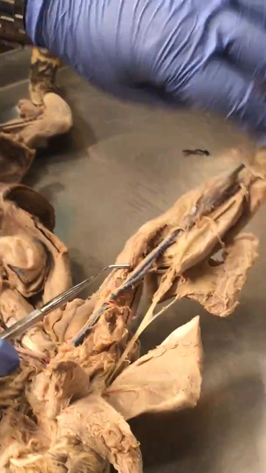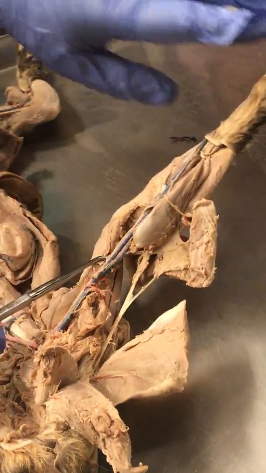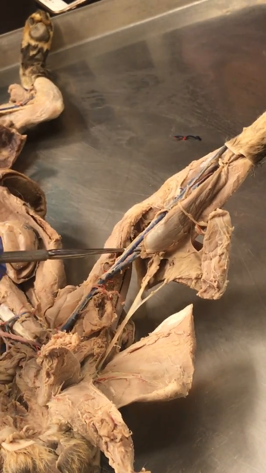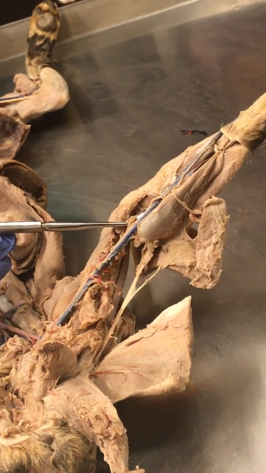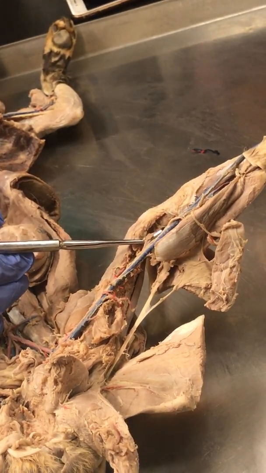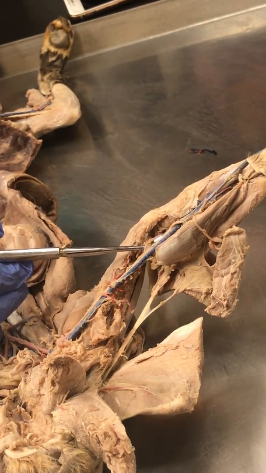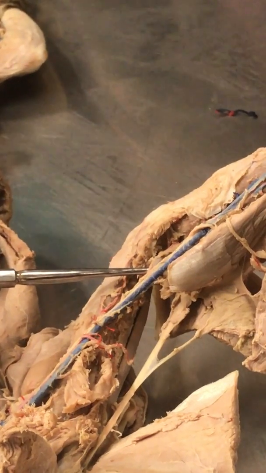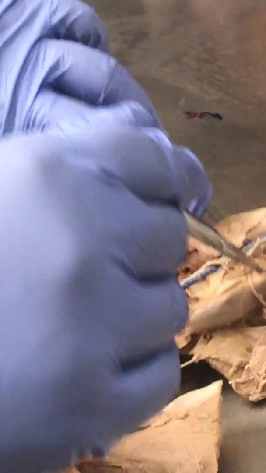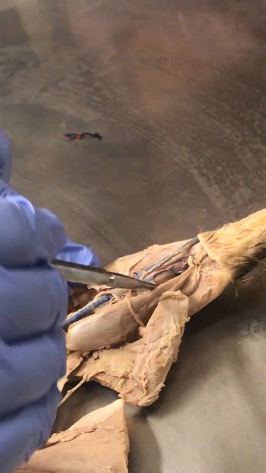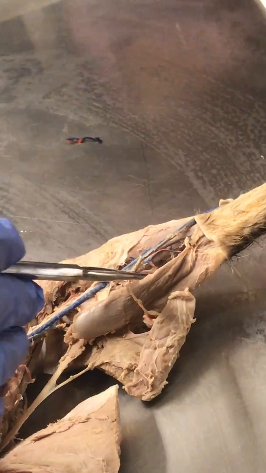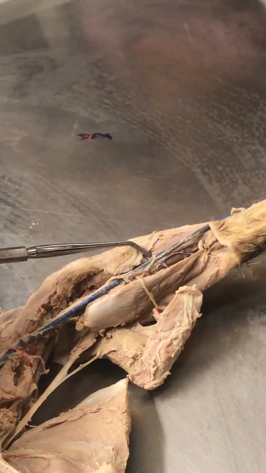There we go. And you know cats do this anyway. Do you see that right there? Yep, that is the popliteal artery and vein. And if we follow the underside right here, you see red and blue. That would be the posterior tibial artery and vein there, right?